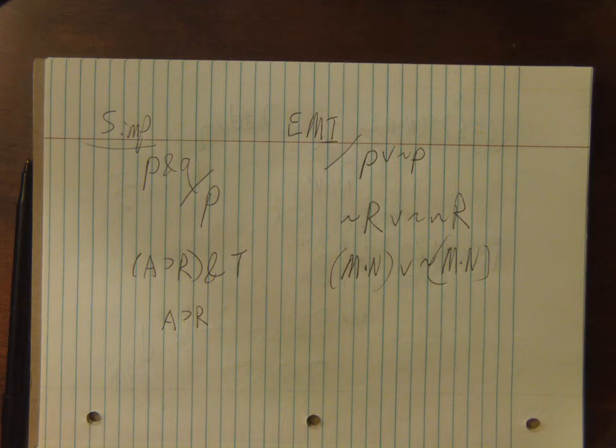Infinite. So if this were a normal pen and paper class in the classroom, would you want to go into a test room having to have memorized, say, 400 valid inferences? No, of course not. That's insane.